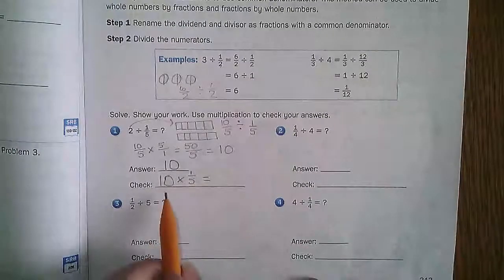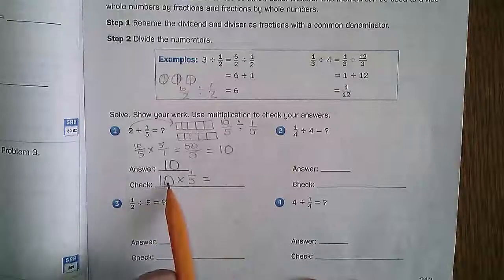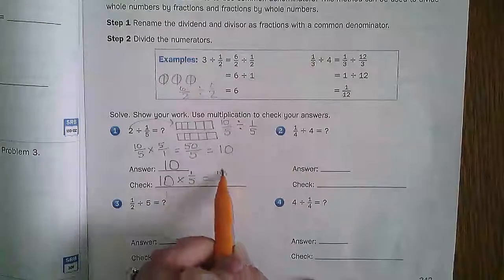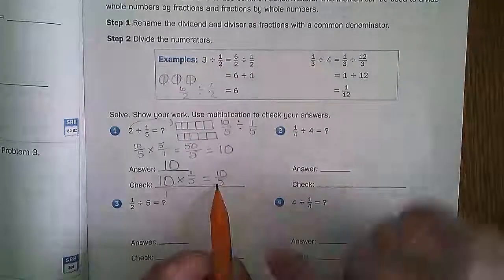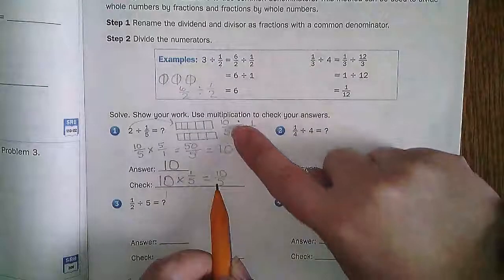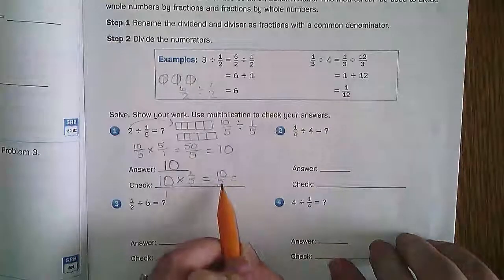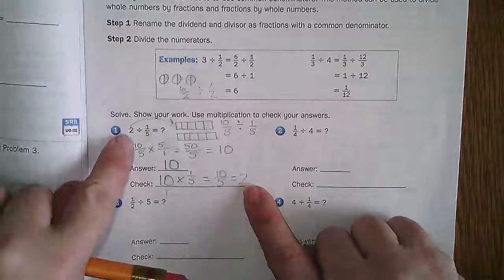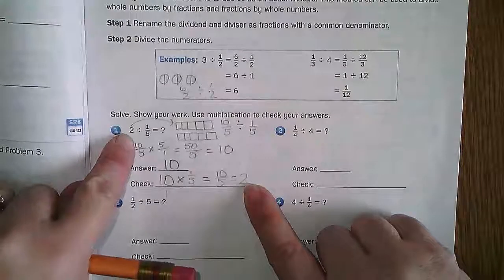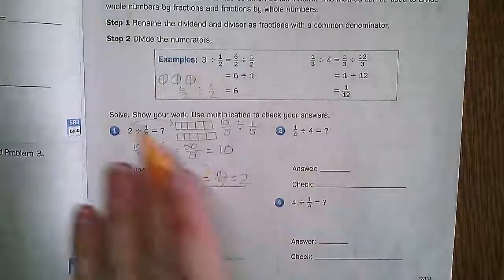Again, you can imagine that there's a 1 underneath here. 10 times 1 is 10. 1 times 5 is 5. There's the 10/5 I started with. And if I reduce 10/5, 10 divided by 5, I get 2, which is what I originally had. So this is my answer and my check.